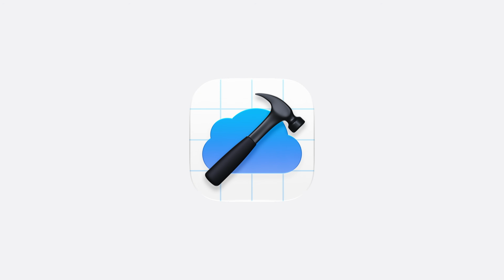Xcode Cloud is a continuous integration and delivery service built into Xcode and designed expressly for Apple developers. It builds and tests your app in the cloud and offers a seamless way to set up distribution so you can take your app to TestFlight or to the App Store.